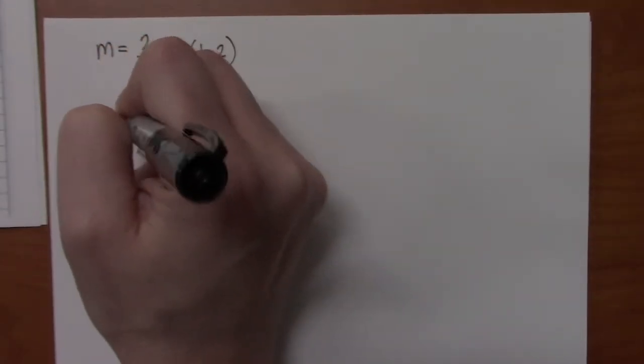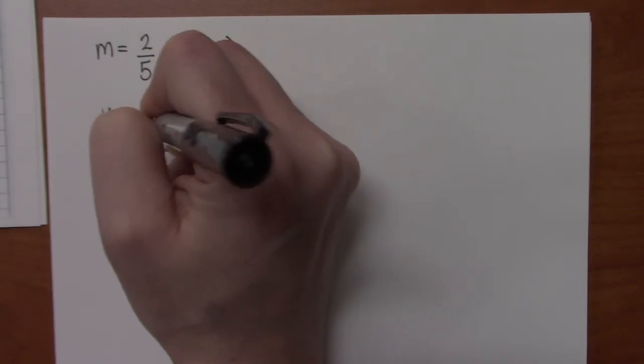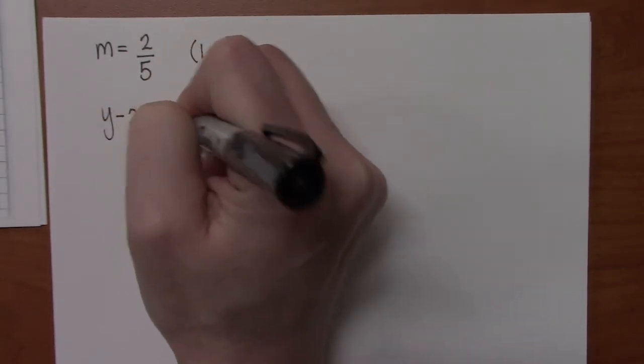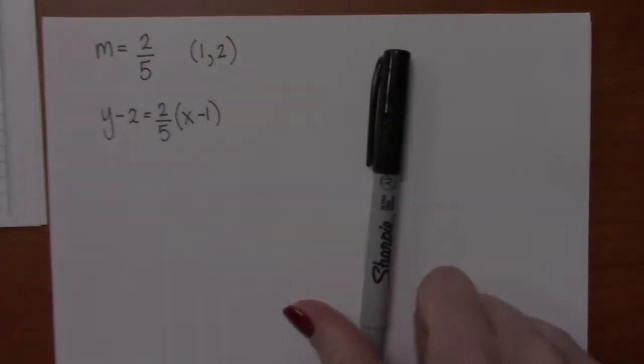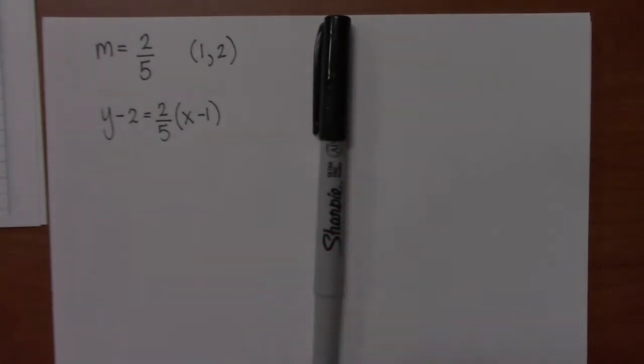So I say y minus 2 equals 2/5 times x minus 1. So the next step of algebra would be to distribute the 2/5. And then you would have to add 2 to 2/5, when you bring the 2 over from the other side to solve it for y. And that's gross.